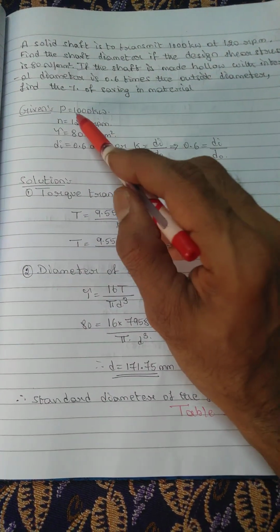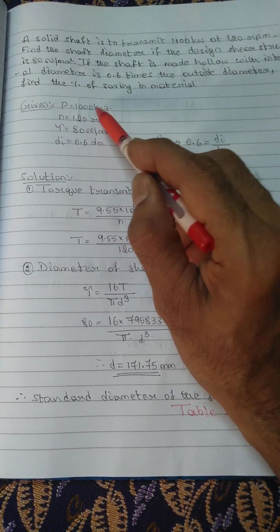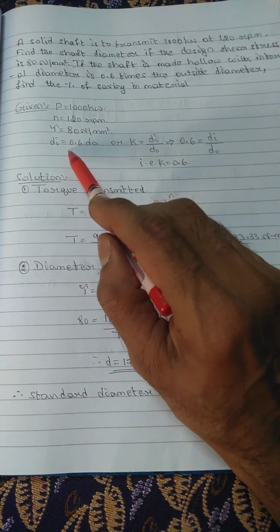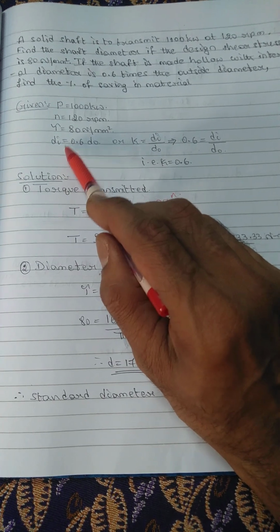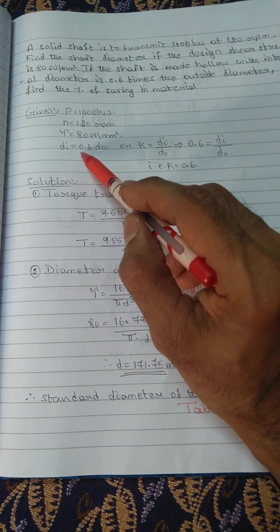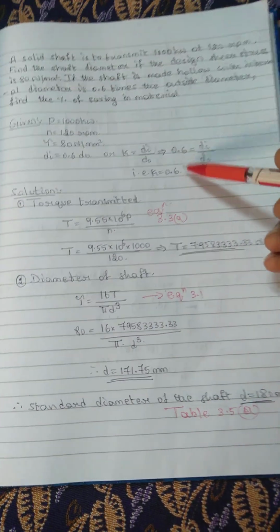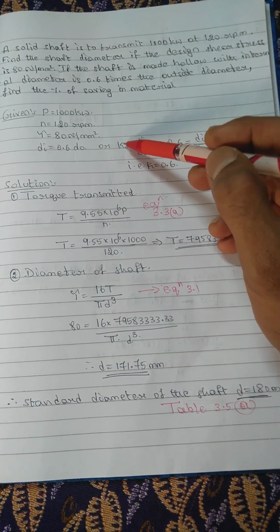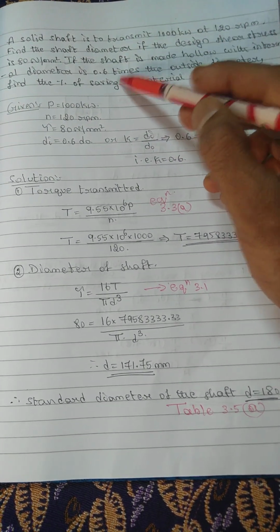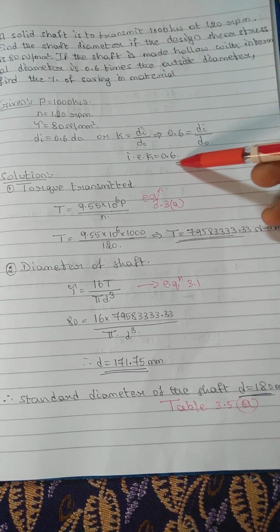So the power P is given as 1000 kilowatt. Keep it as it is, because in the data handbook we will be substituting this directly. Then rpm, shear stress, and internal diameter is equal to 0.6 times the external diameter. So the internal diameter will be smaller. The term K is the ratio of inside to outside diameter, and it is given as 0.6 here. We'll substitute this directly when necessary.